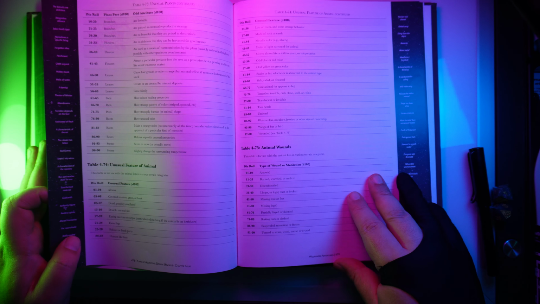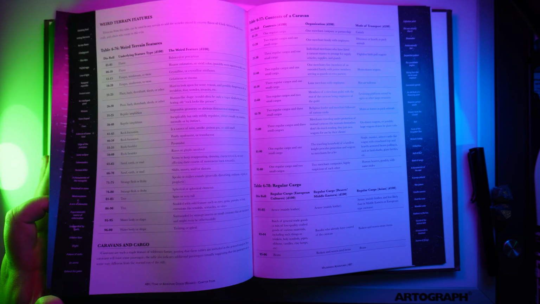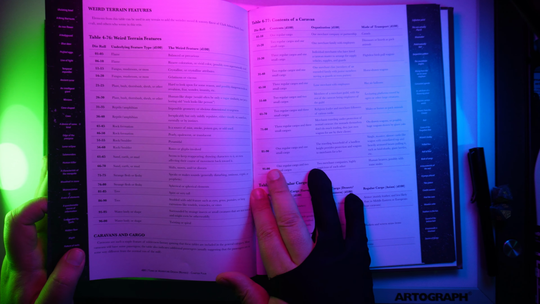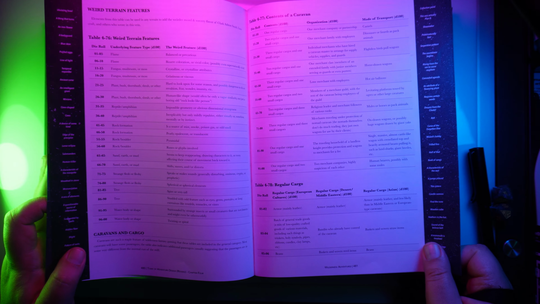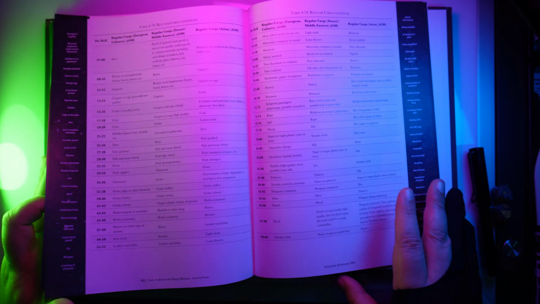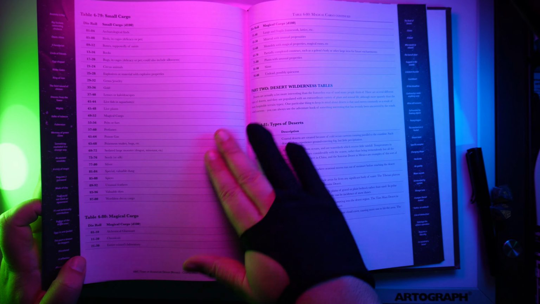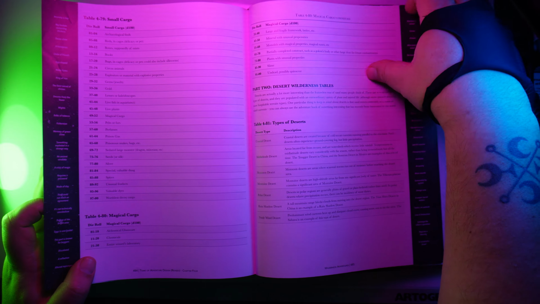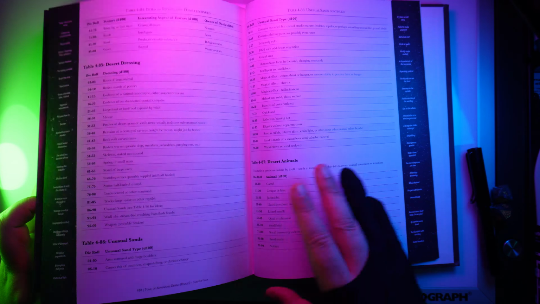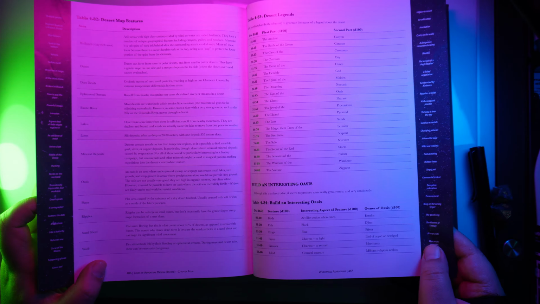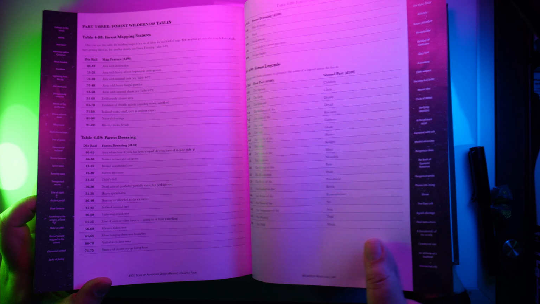Oh, sorry, this is a continuation of that. We get some animal wounds table, and then we start going into weird terrain and stuff. Caravans and cargo, which is really interesting that that's in the wilderness section, but I guess it kind of makes sense. And then it starts going into a desert wilderness table. So maybe this isn't the conclusion. We'll see how far we can get here, because I think desert goes for a bit, and then it goes into forest.